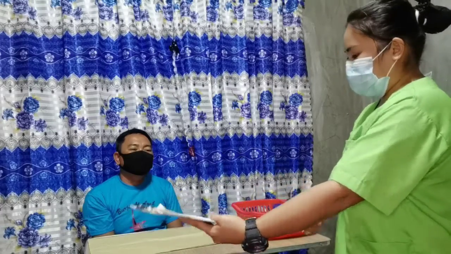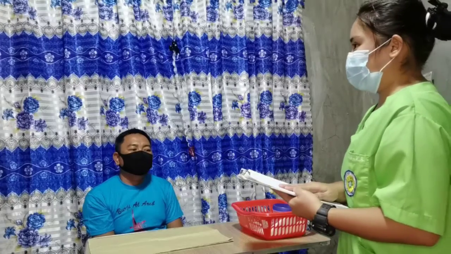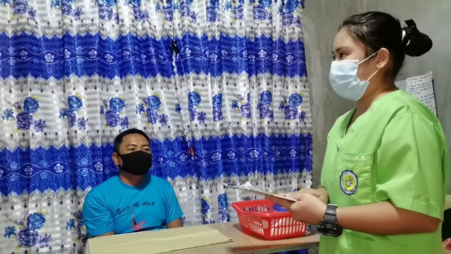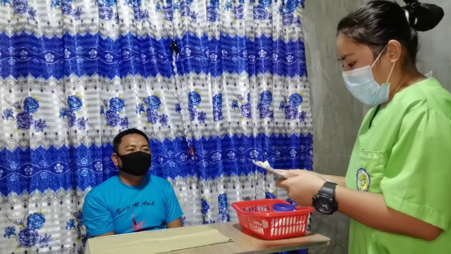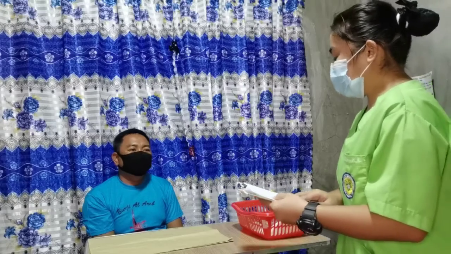Complete necessary assessments before administering medications. Check the allergy bracelet or ask the patient about allergies. Explain the purpose of the medication to the patient. Perform hand hygiene and put on clean gloves.